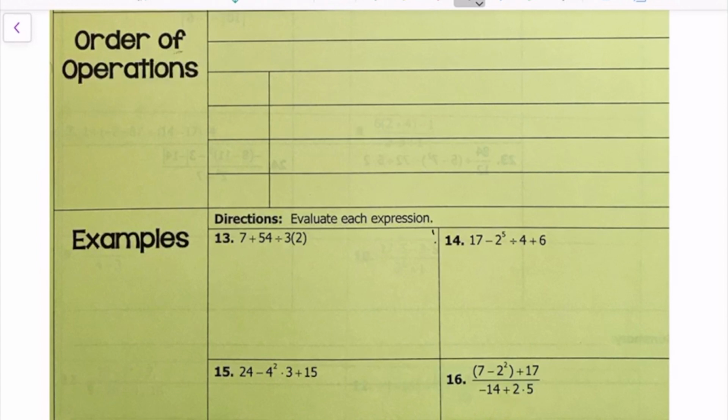Today we're going to be talking about the order of operations. So the order of operations is actually something I know that you have been learning for quite some time. So today is just going to be a quick review, and then we're going to send you on your way to do some practice. So what is the order of operations?